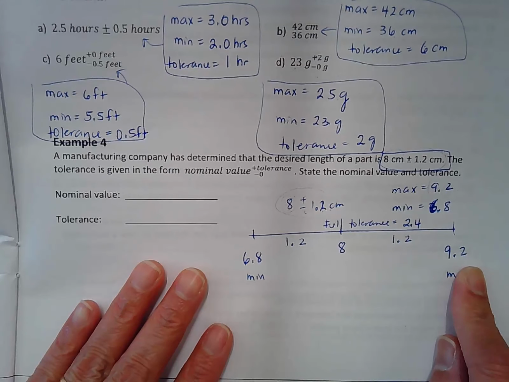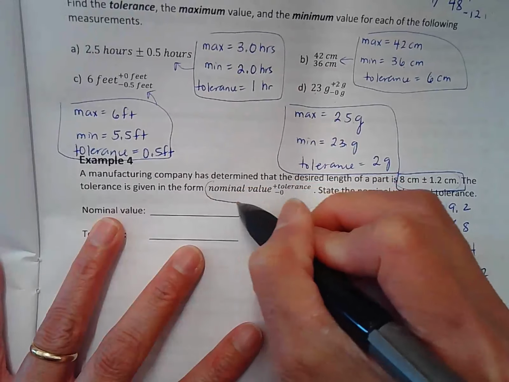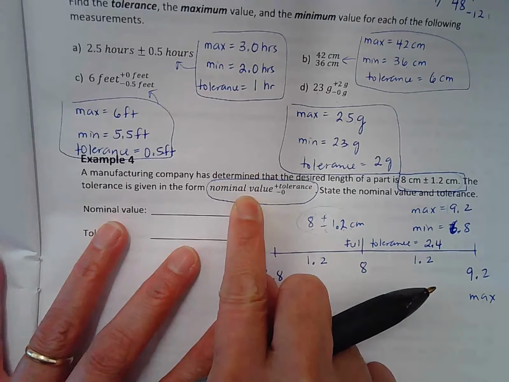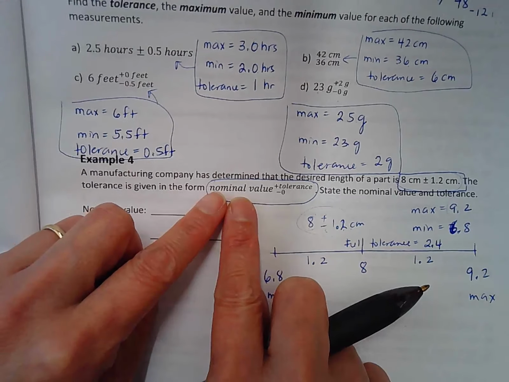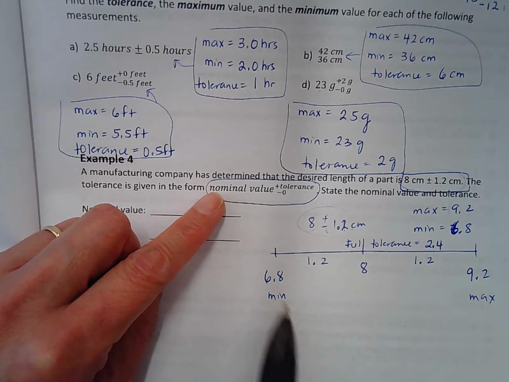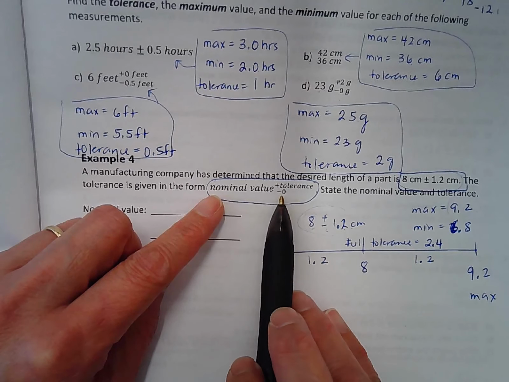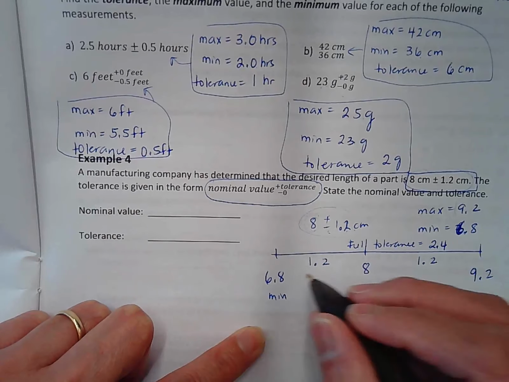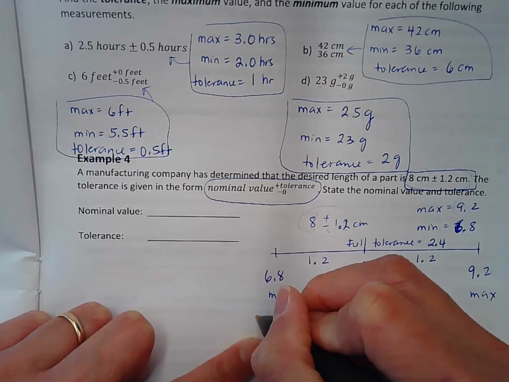Okay. Now they're saying we're going to adjust this and express our tolerance in this form: nominal plus full tolerance minus 0. That tells us we can't go any lower, meaning we've adjusted the nominal value to the minimum value.